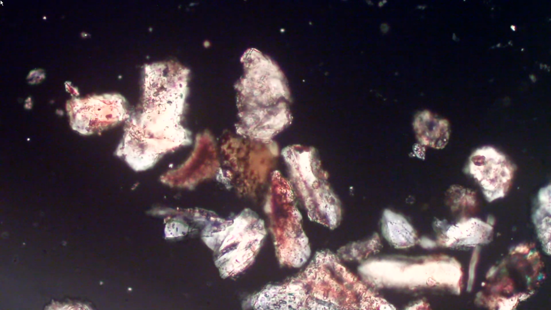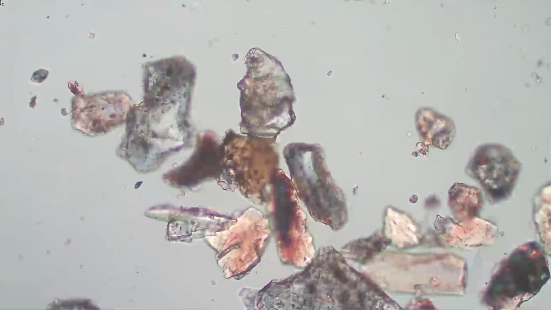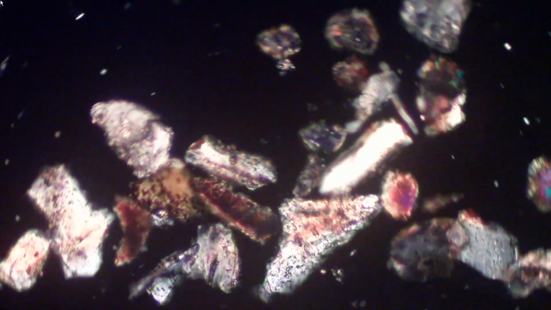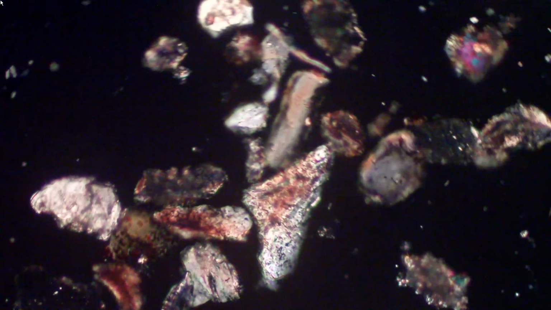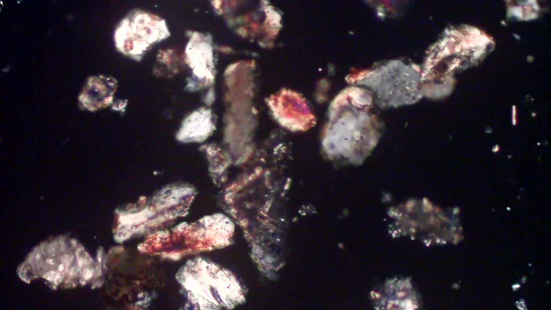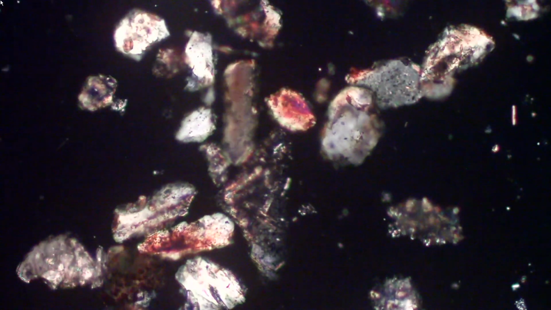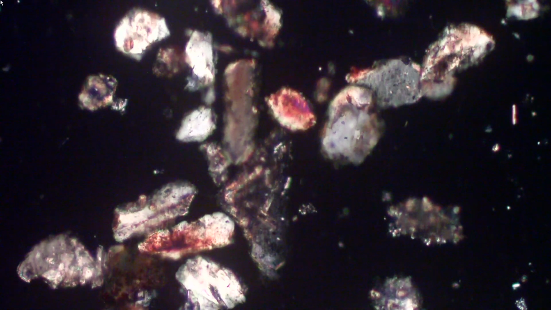If we take it out of circular polarized light and do the same thing, we can see our particles go through various extinction positions. So basically, that's all there is to making circular polarized light.